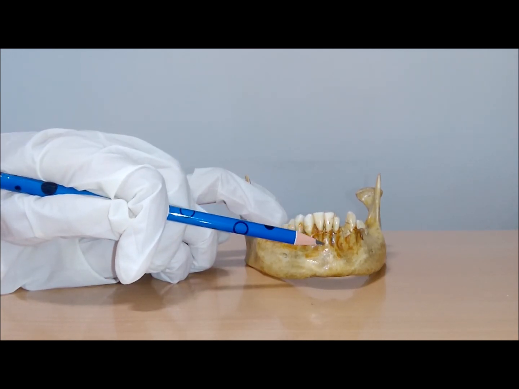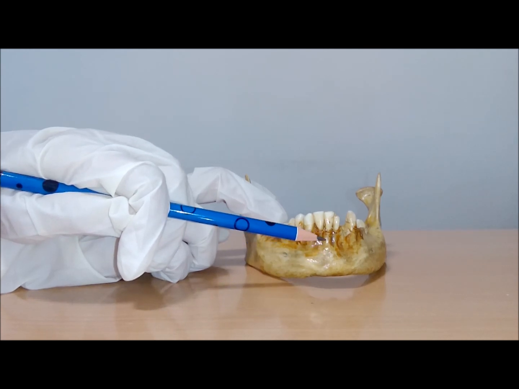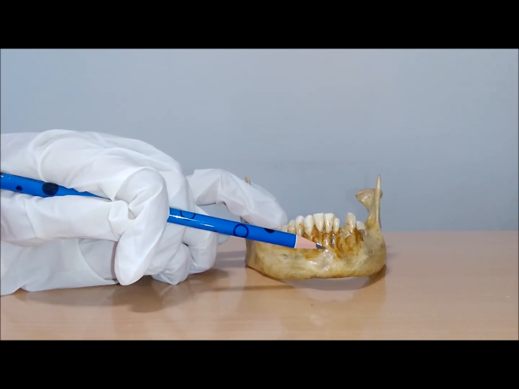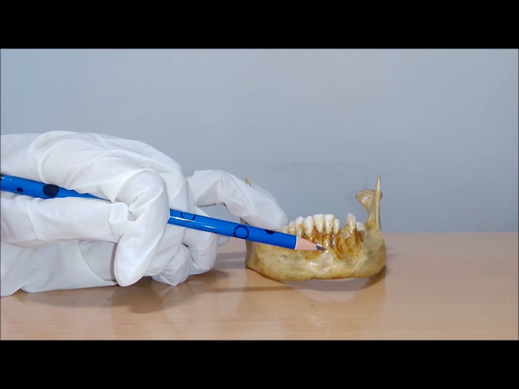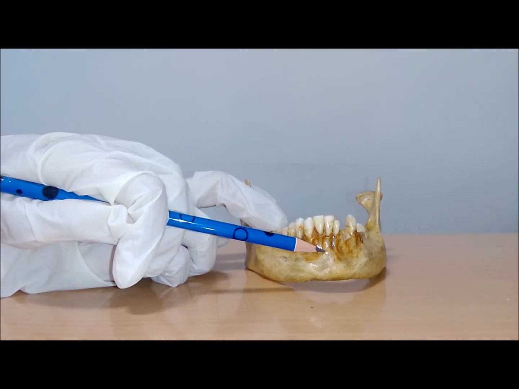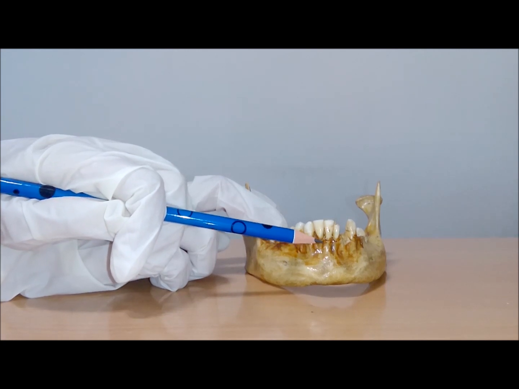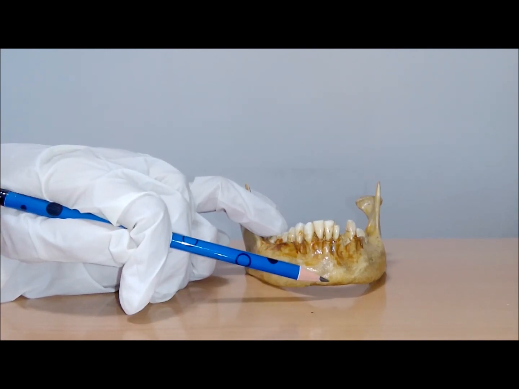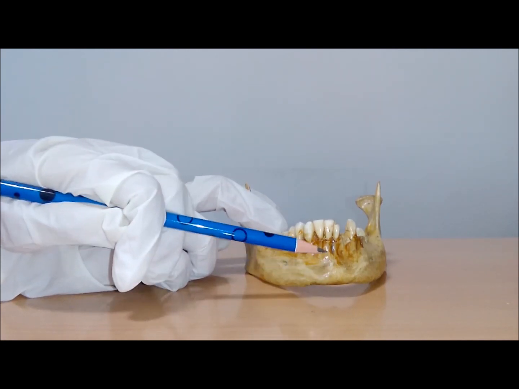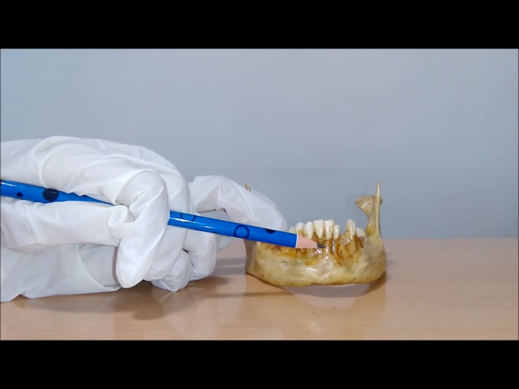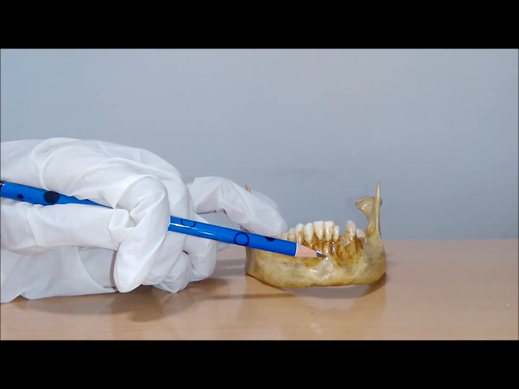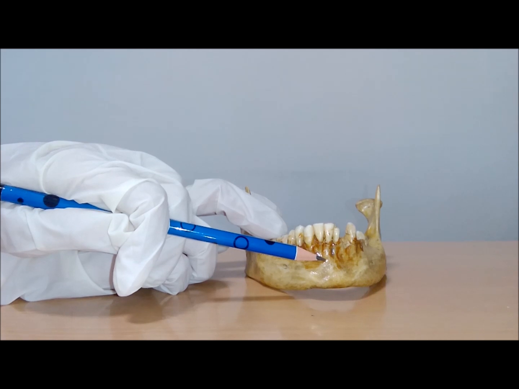Then suddenly you see a curve here. In this curve, the deepest point that you can see is the point B. It is the deepest point in the midline between the alveolar crest of the mandible and the mental process. So, this is the mental process, this is the alveolar crest. If you see the deepest point here, that is point B.